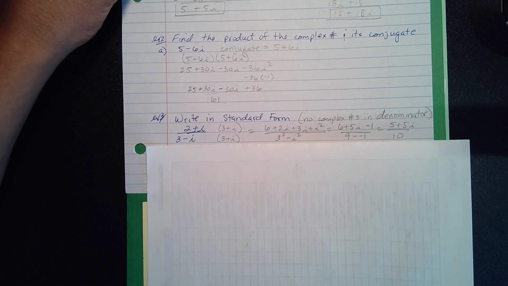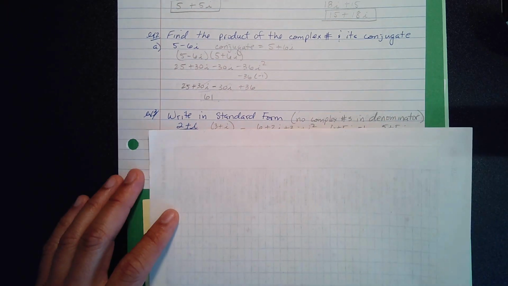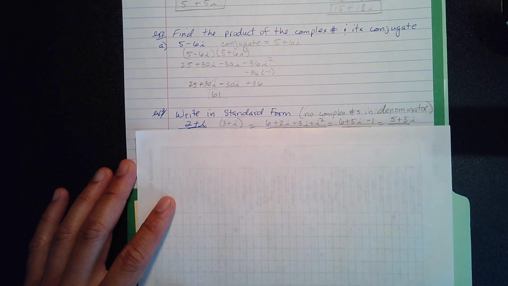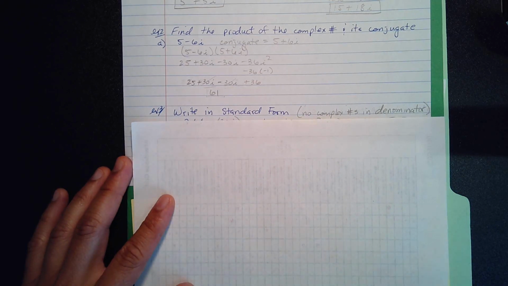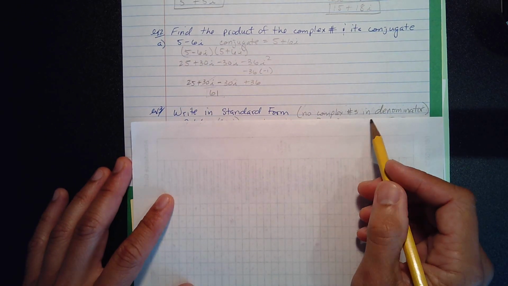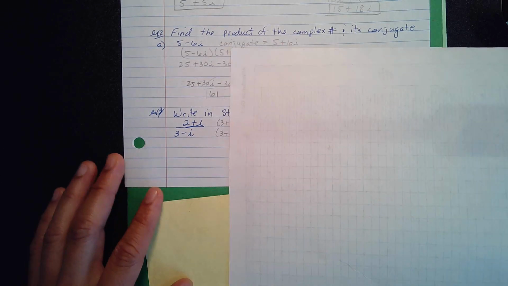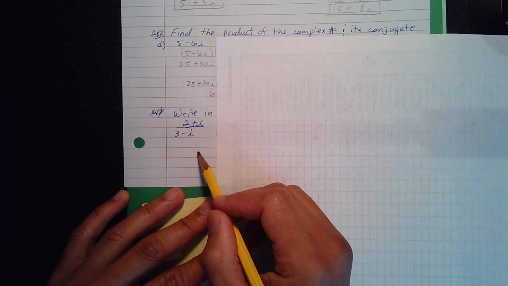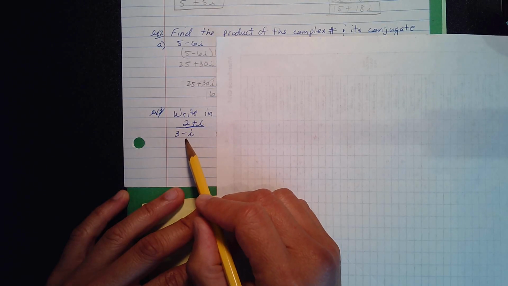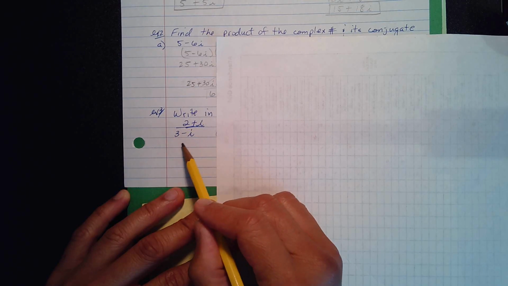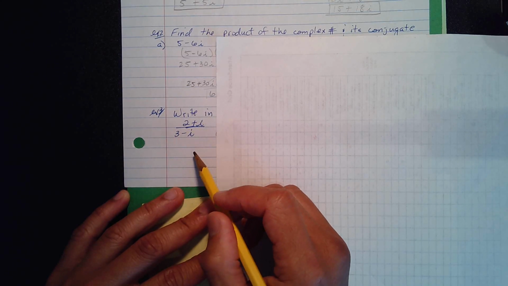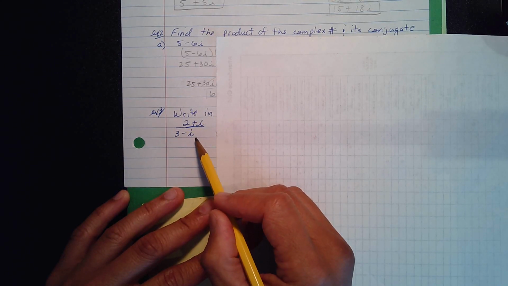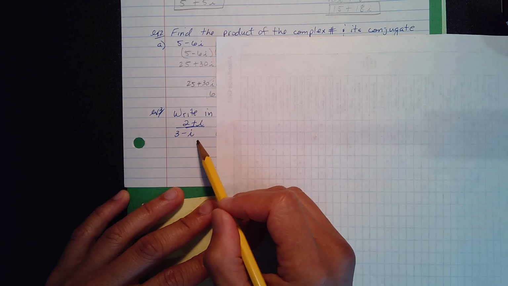Example 3. It says write in standard form. So when you say write in standard form, no complex numbers in the denominator. So we have (2 plus i) over (3 minus i). We cannot have any complex numbers in the denominator. So what you have to do here is rationalize the denominator, meaning there has to be a real number in the denominator.